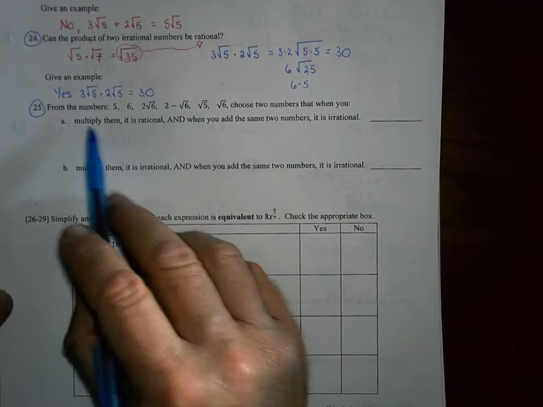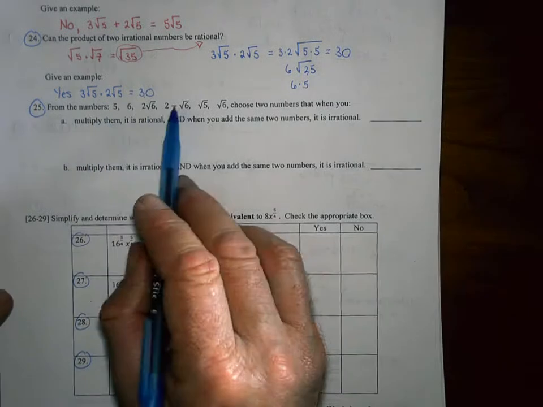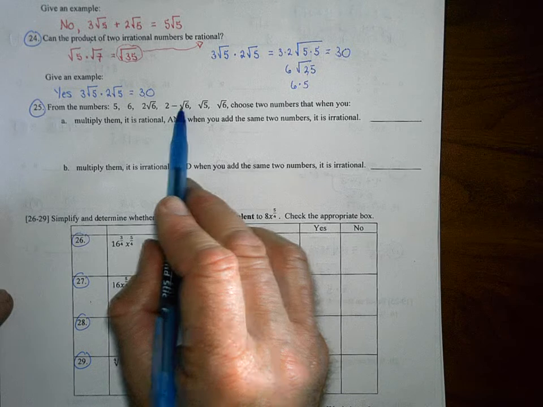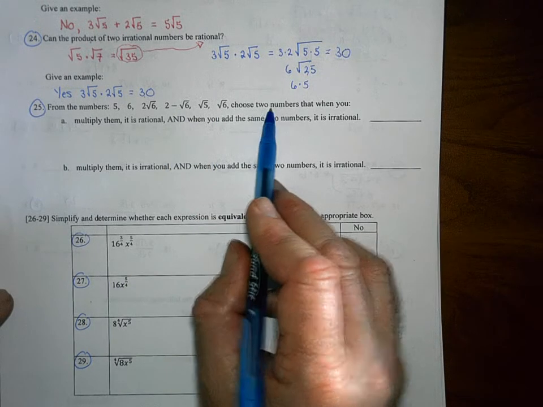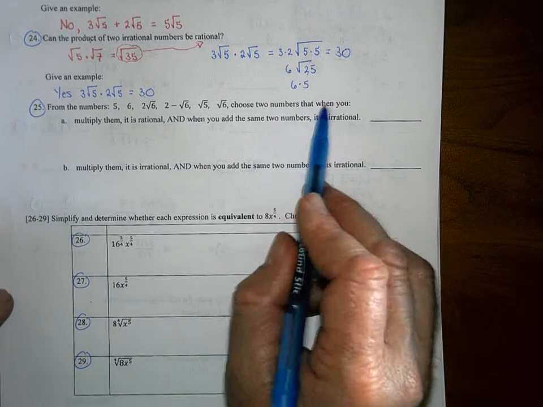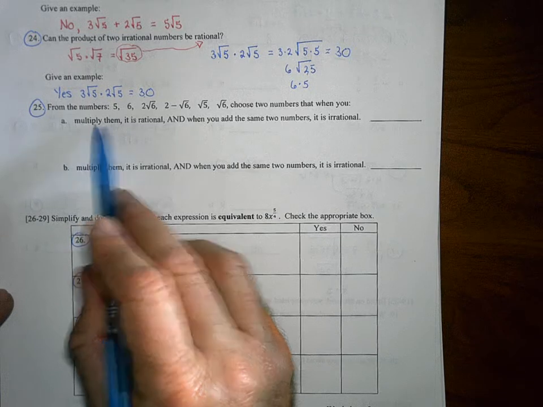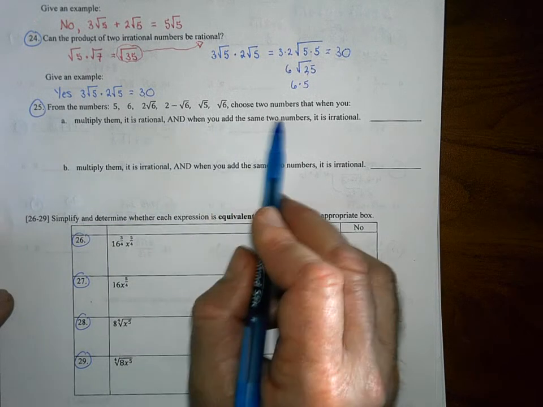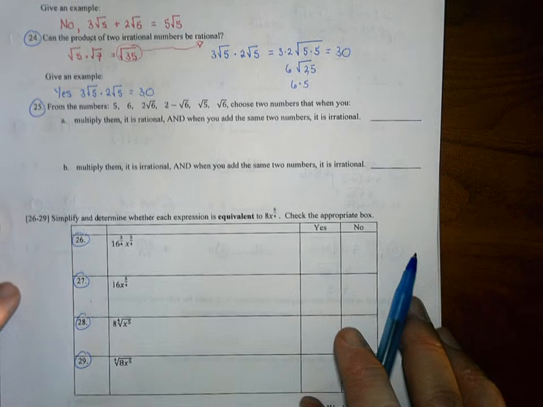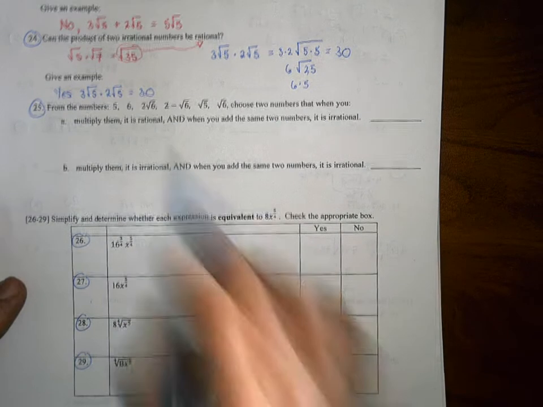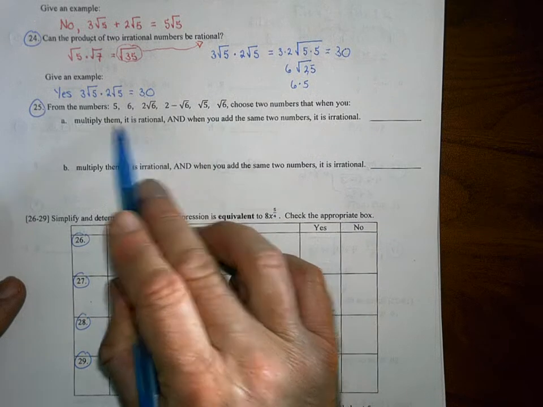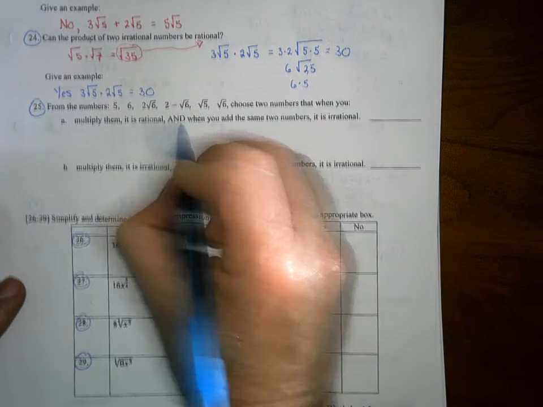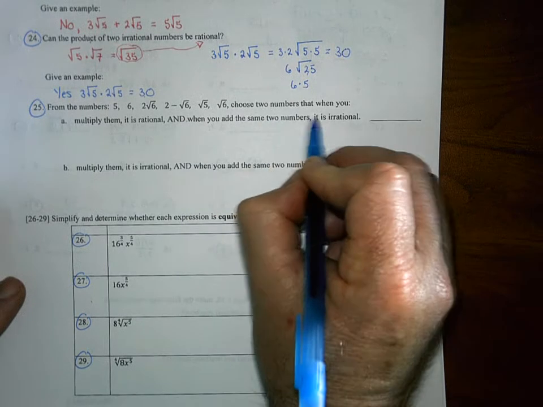All right, so we're going to use these numbers, any of these numbers. So if you notice, we have 1, 2, 3, 4, 5, 6 different numbers. We're going to choose 2 of those numbers that when I multiply them, it is rational. And when I add the same 2 numbers, it is irrational. So I'm trying to find 2 of these numbers. When I multiply them together, it's equal to a rational number. Okay? And when I add them together, it's equal to an irrational number.